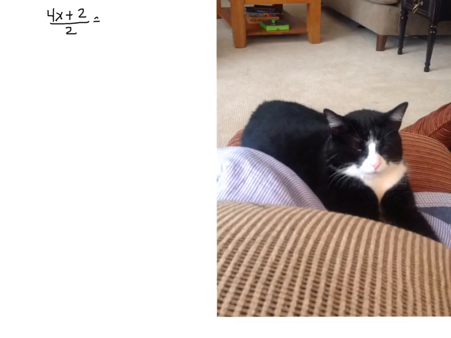And my daughter's cat, Javier, is here to help us. He's sitting on the footstool, extremely excited, you can tell by his expression, to hear us discuss polynomial long division.